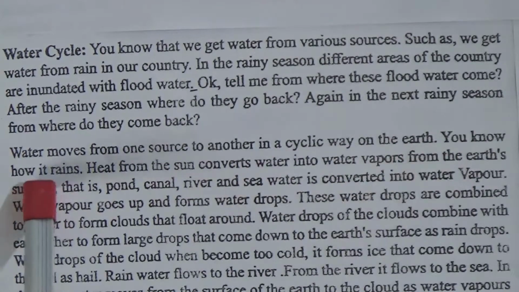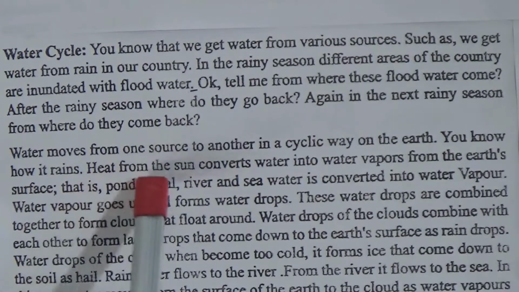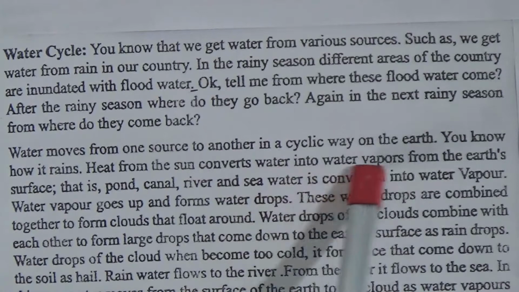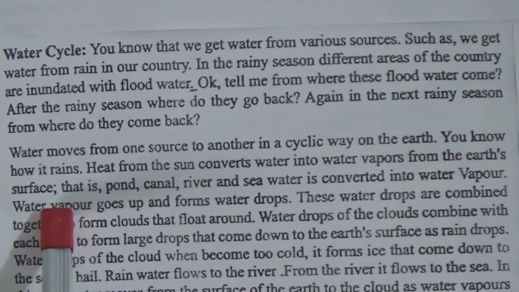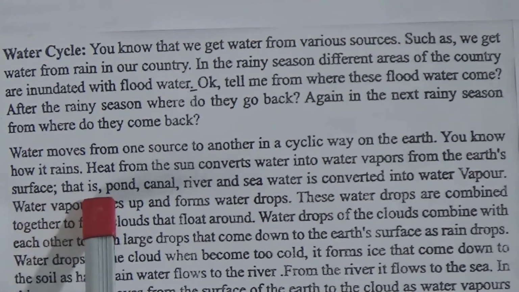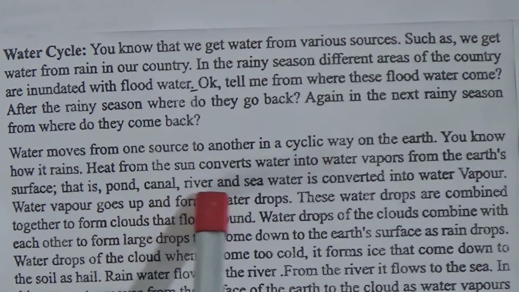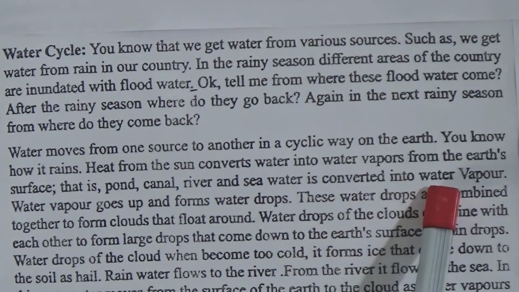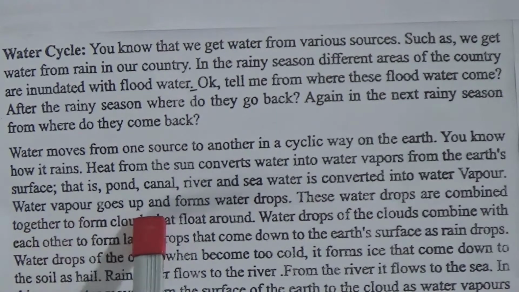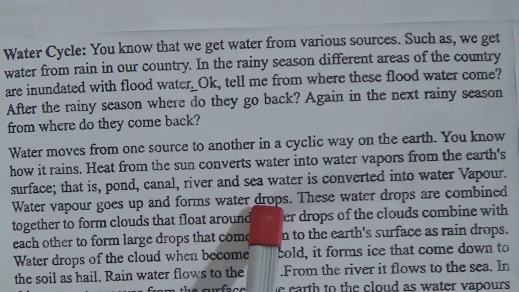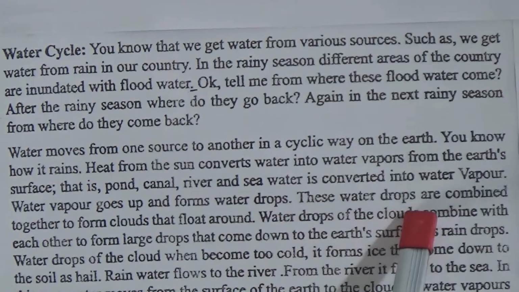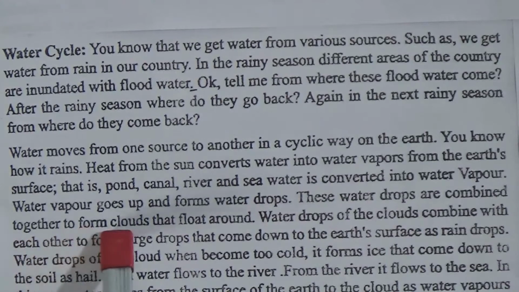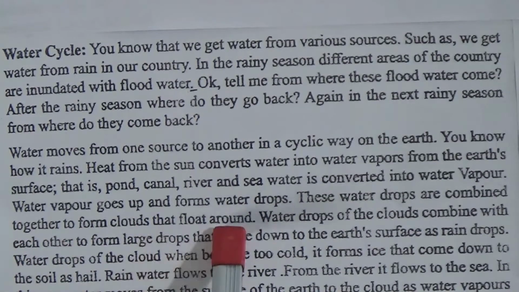You know how it rains. Heat from the sun converts water into water vapor from the earth's surface. That is, pond, canal, river and sea water is converted into water vapor. Water vapor goes up and forms water drops. These water drops are combined together to form clouds that float around.